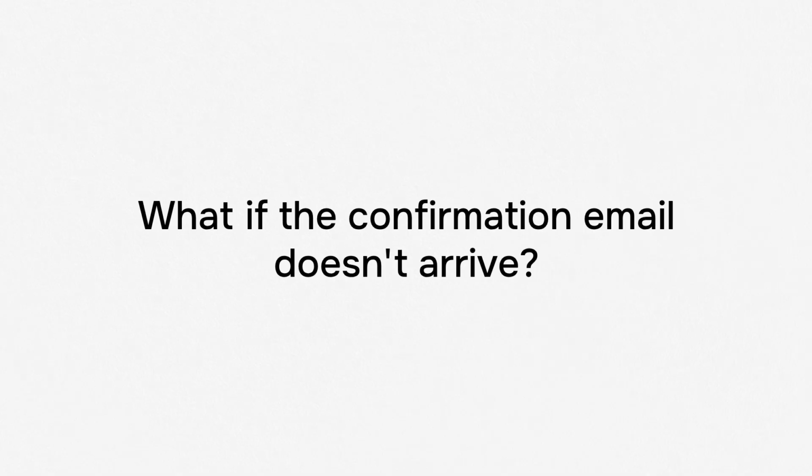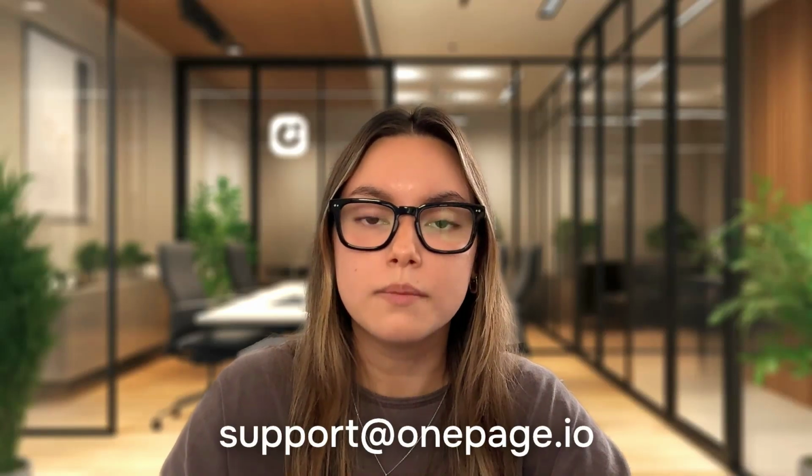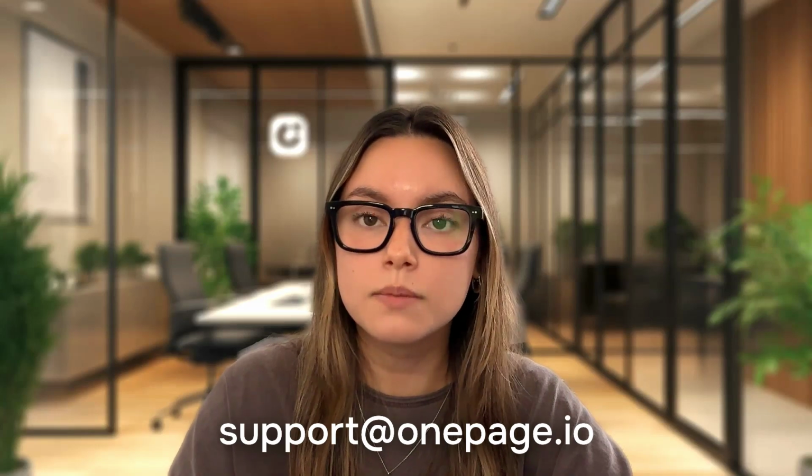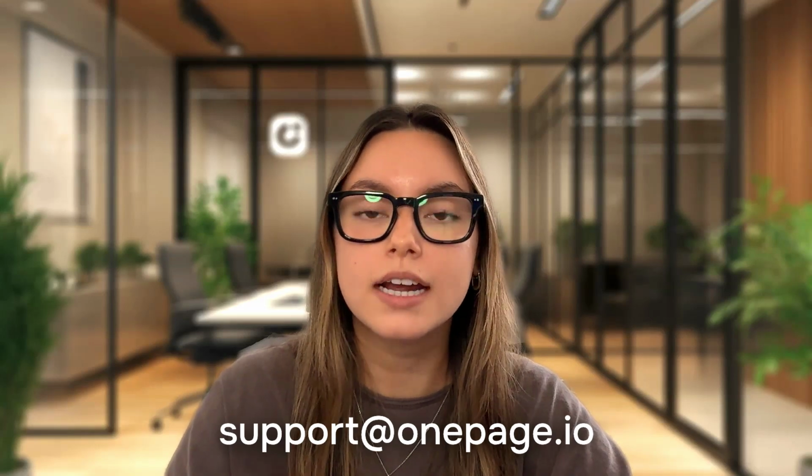Can I transfer my templates? No. Only projects can be transferred. The workaround is to create a project using your template and transfer that project. What if the confirmation email doesn't arrive? Check your spam and junk folders first. If it's still not showing up, contact OnePage support via the live chat or email support@onepage.io. Include the project URL and the email addresses of both the sender and the recipient.